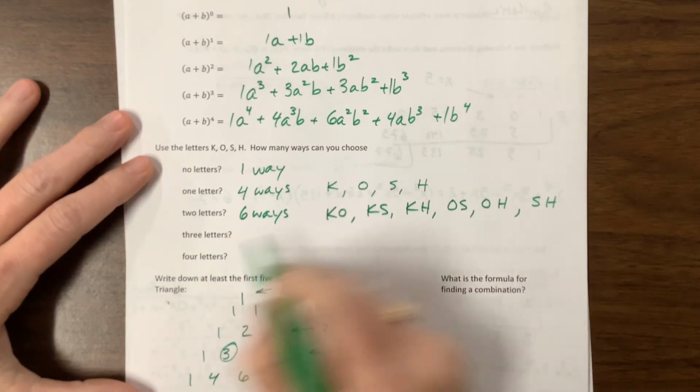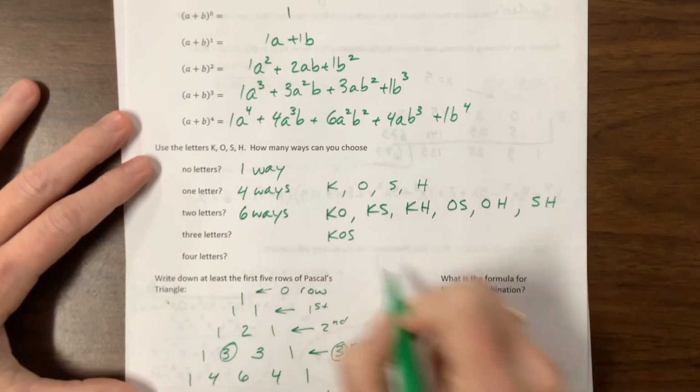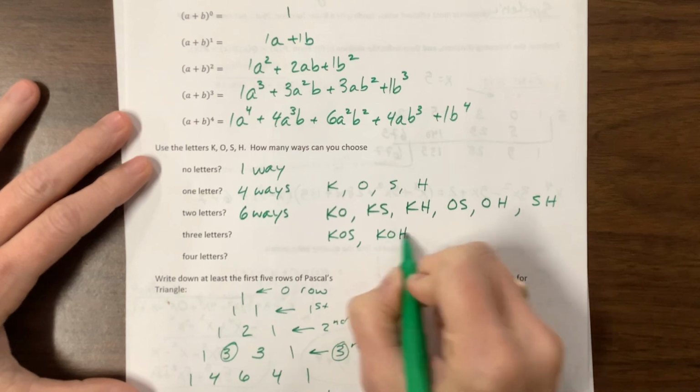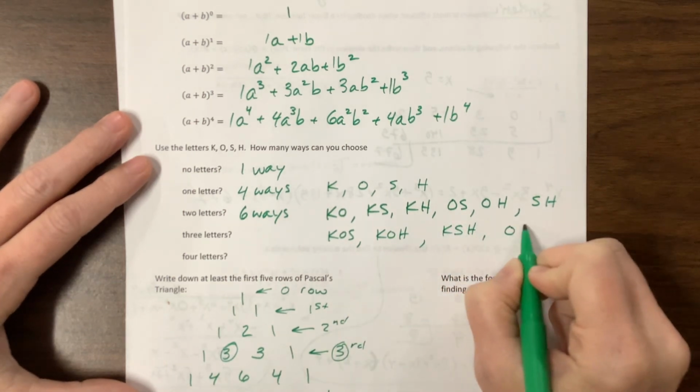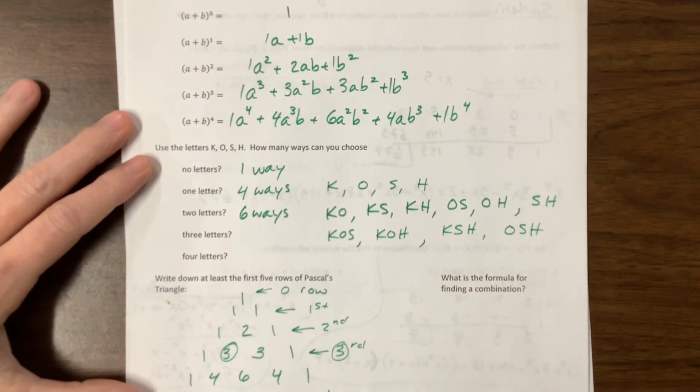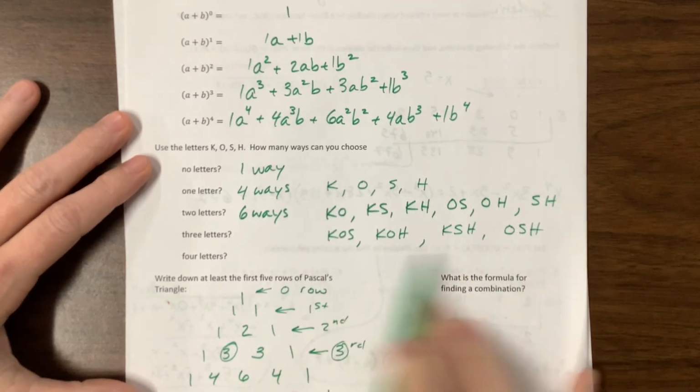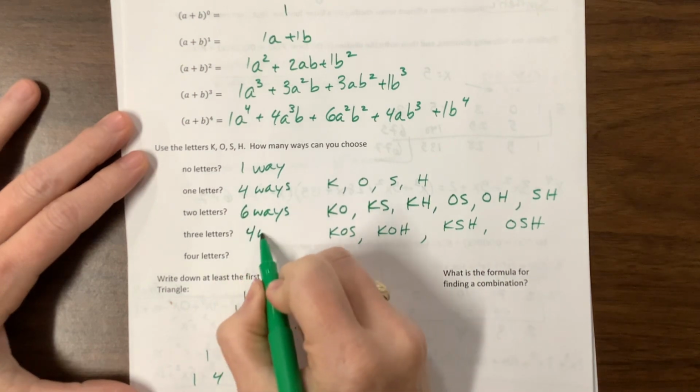How many ways can I pick 3 letters? Well, I could leave off the H, I could leave off the S, I could leave off the O, or I could leave off the K. So really this is how many ways can I not pick a letter? That's the same. So there are 4 ways here.